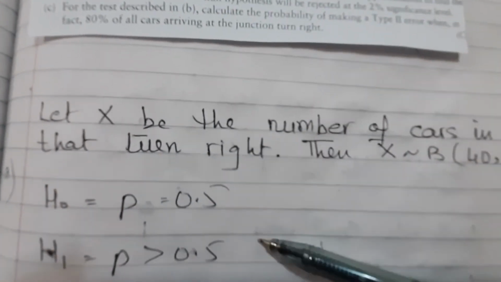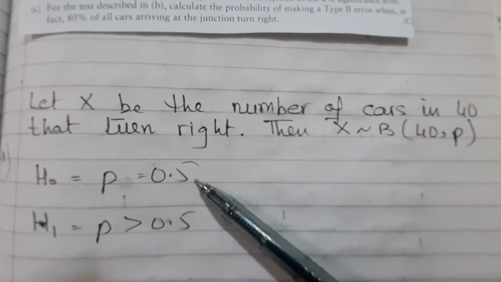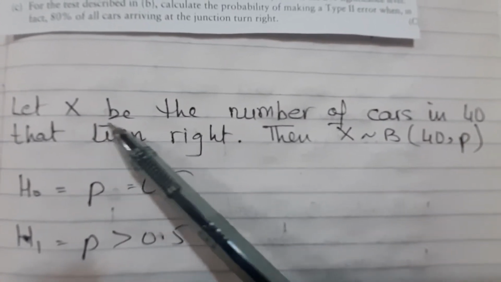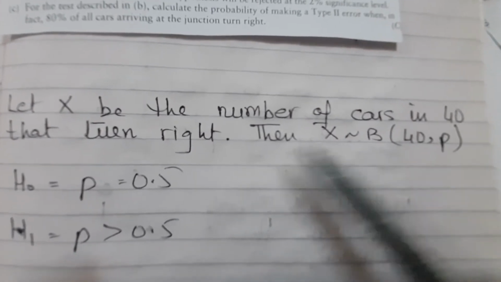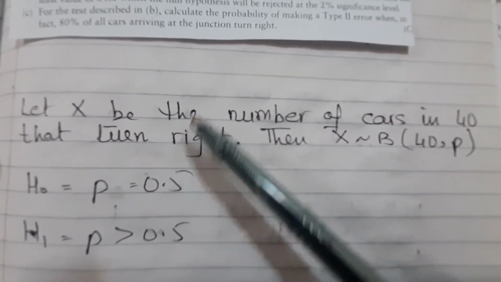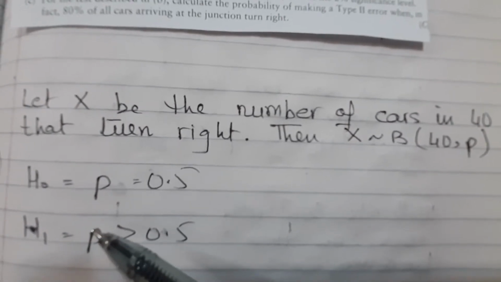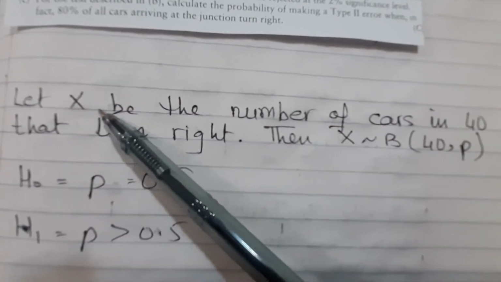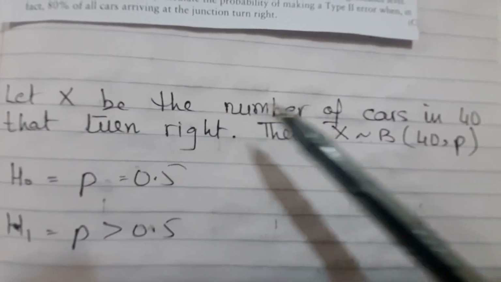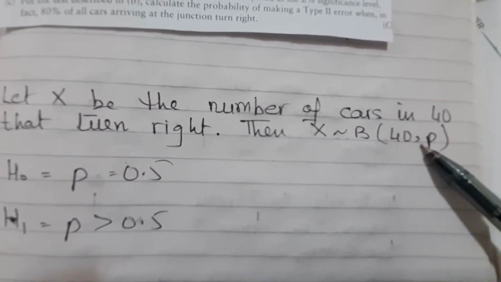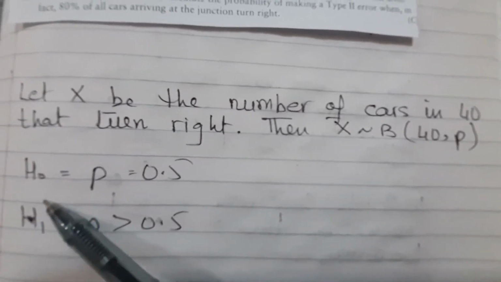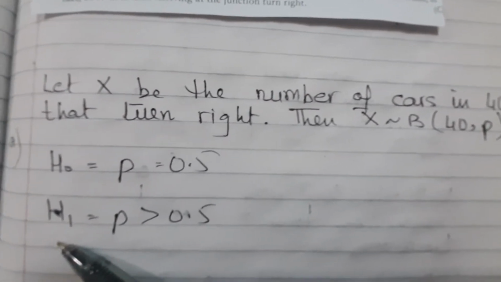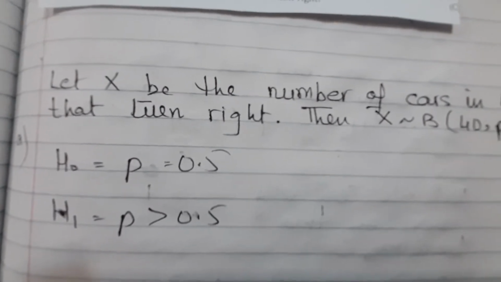So let's see here. Like I told you the 7 steps, so I'm just explaining again. First step is to define the random variable. So let x be the number of cars in 40 that turn right. Now because it was given in the question that cars are more likely to turn right, we are taking it as our alternative hypothesis. So the random variable is x equals B(40, p). So your null hypothesis will be p equals 0.5 and the alternative hypothesis p greater than 0.5.